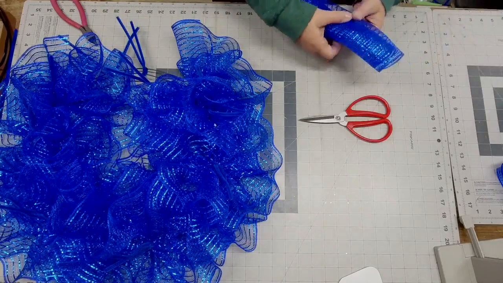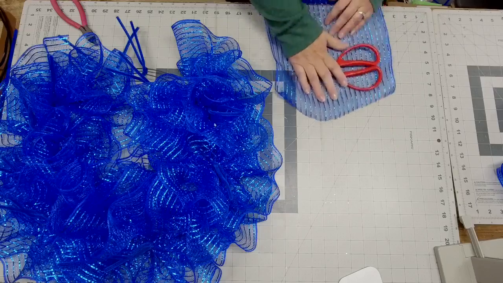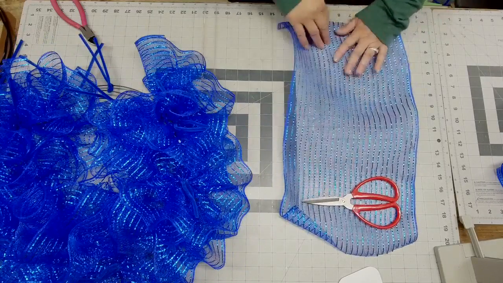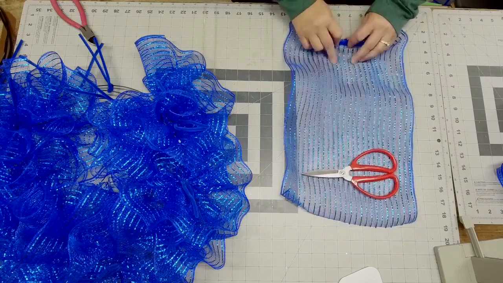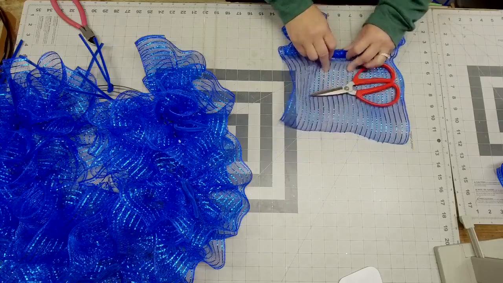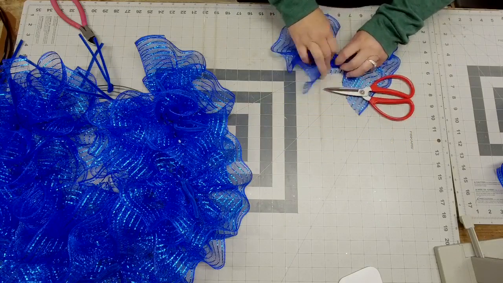So here's that skinny little piece. This is the one that was right on the very end, which is why I couldn't see it. It had rolled so small. So I'm basically going an inch at a time so that when it folds, it's like ½ inch pieces.